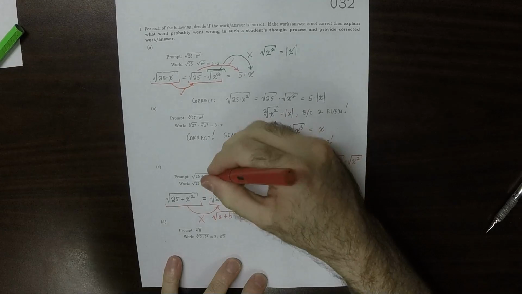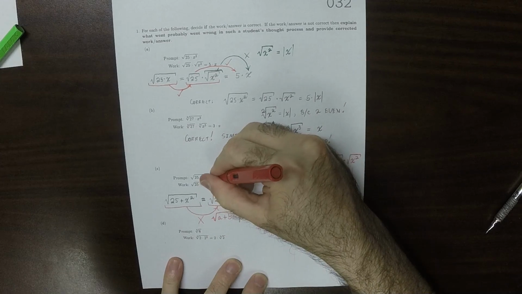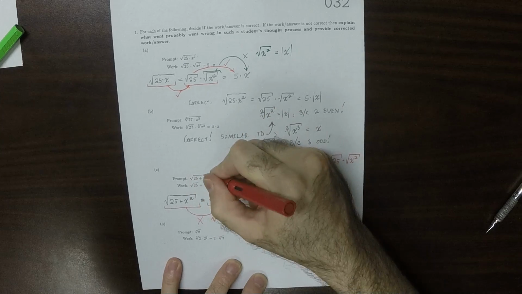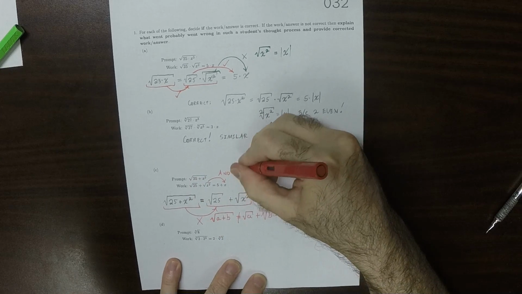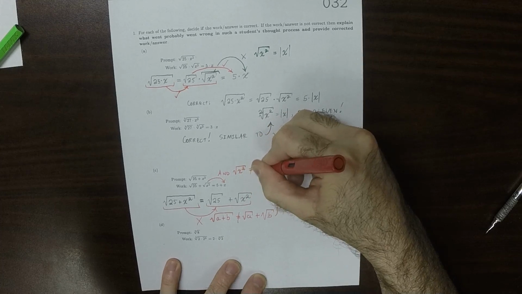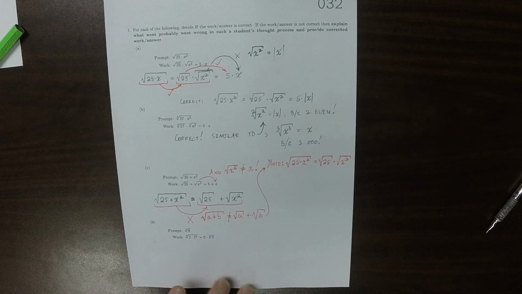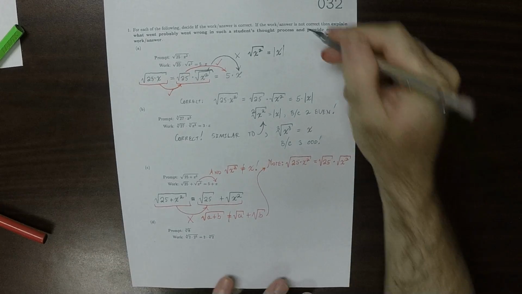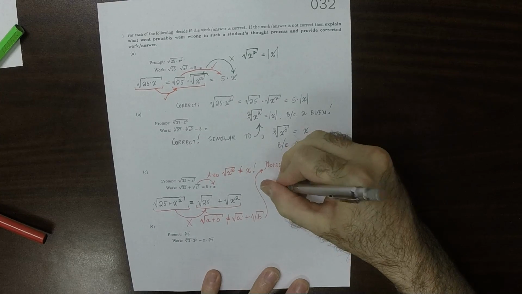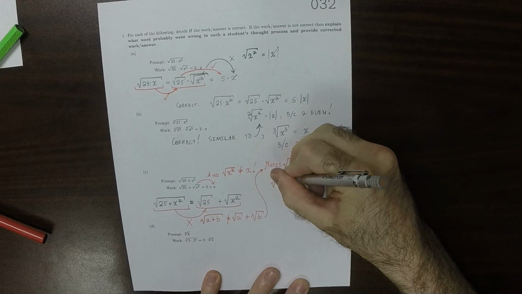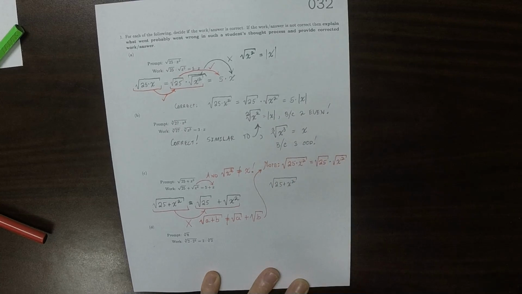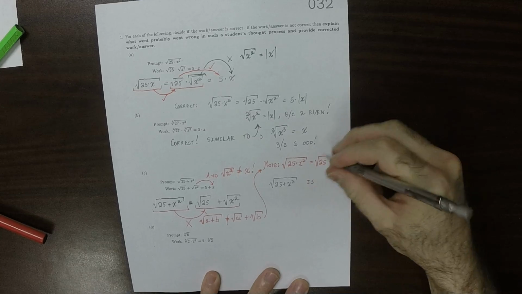And then, besides that first error, the student also made another error. So first error and even a second. So the square root of x squared is not x. Provide corrected work, or answer: the answer is that in fact the square root of 25 plus x squared, like so, is already simple and cannot be simplified.